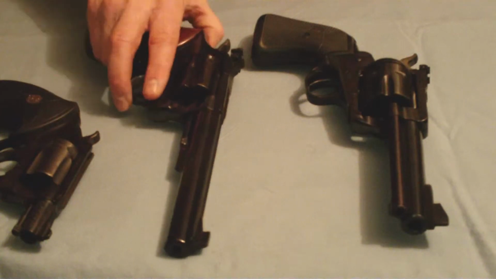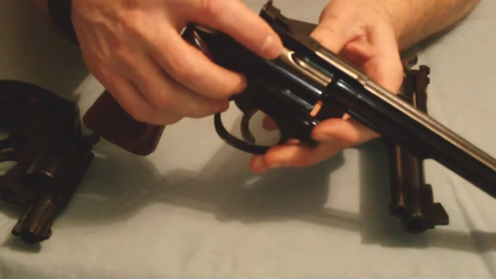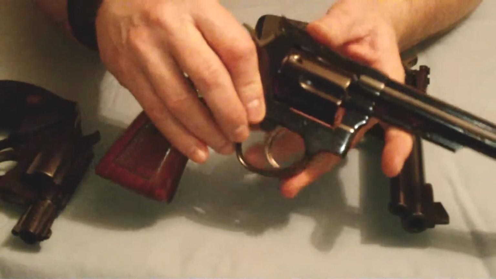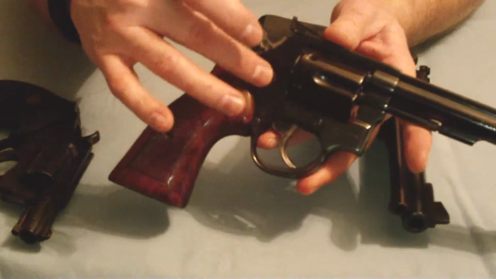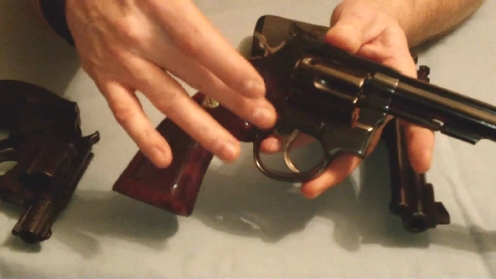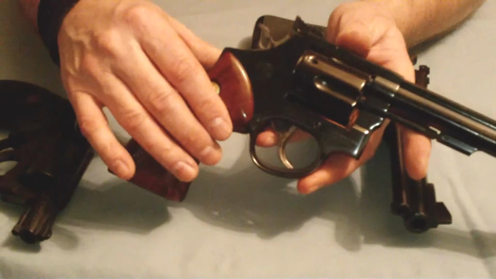All right. The next part up here is the top strap, and the top strap is what connects the front and the rear parts of the frame, and all of this is the frame, which is the main body of the revolver.